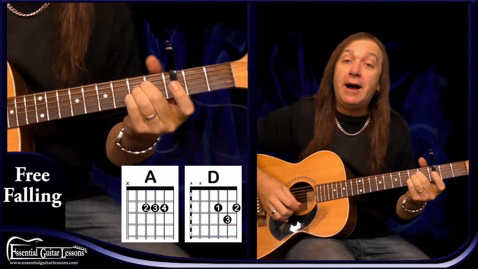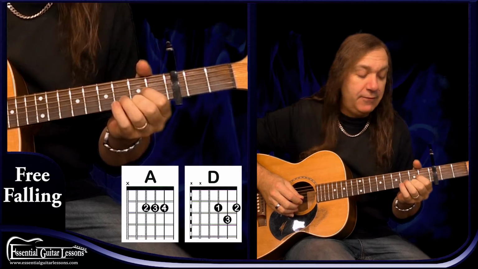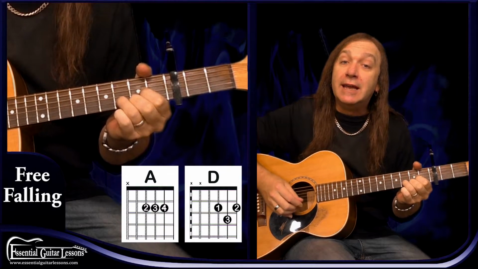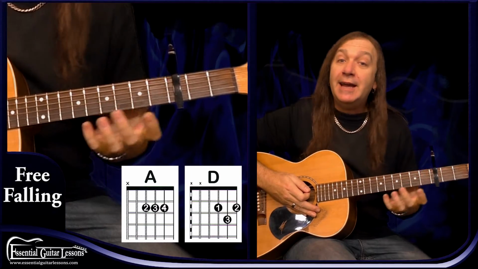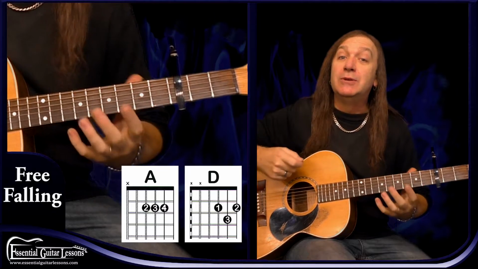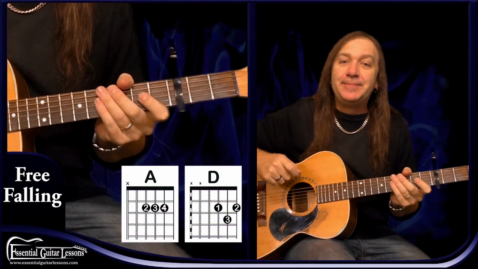So coming from our A, take all your fingers off, go for your 2nd finger first, then your 1st, then your 3rd to get to the D. So A to D. And they're all our transitions, fairly easy because we've got some nice easy open chords. So let's try the parts to the song now.